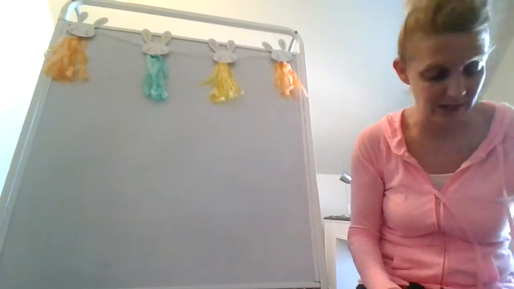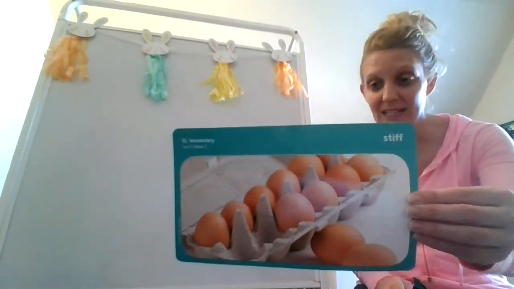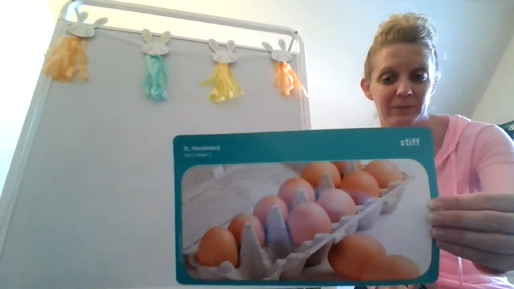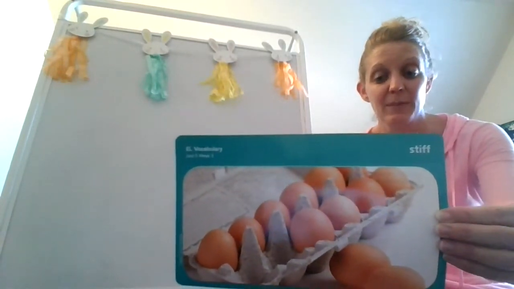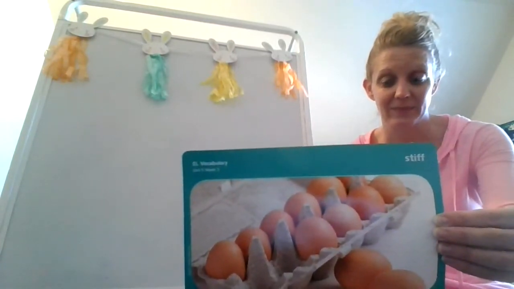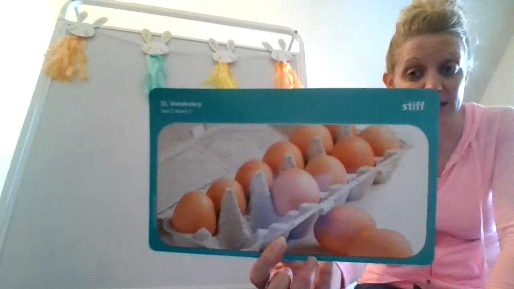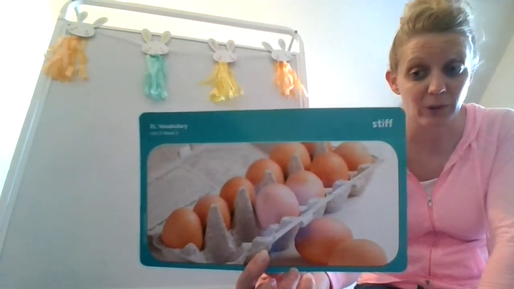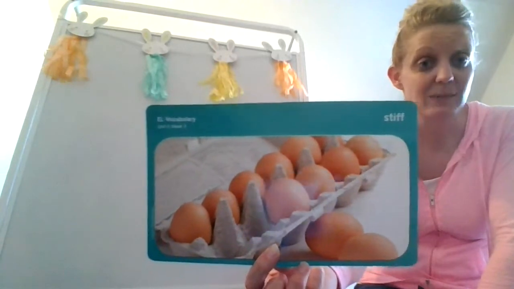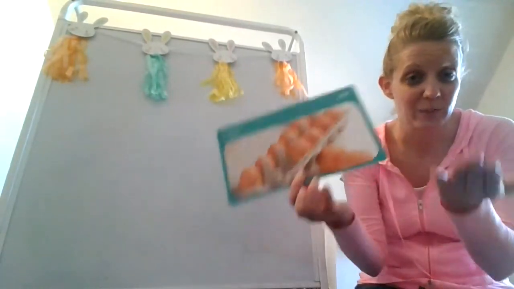Okay, this one starts with an S. And it is stiff. So point and say stiff. Something that is stiff is hard to bend. So this example says, the egg carton is made from stiff cardboard because it will not bend. That's important because when you have a lot of eggs, they're pretty heavy.